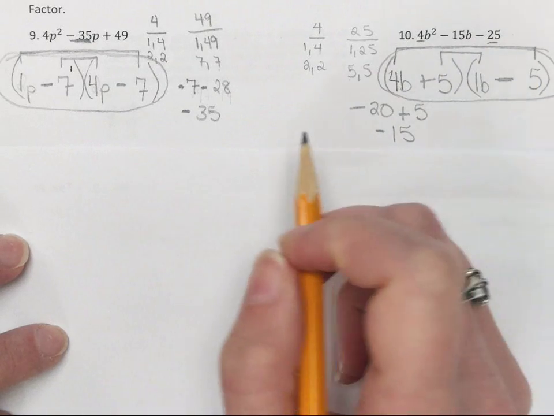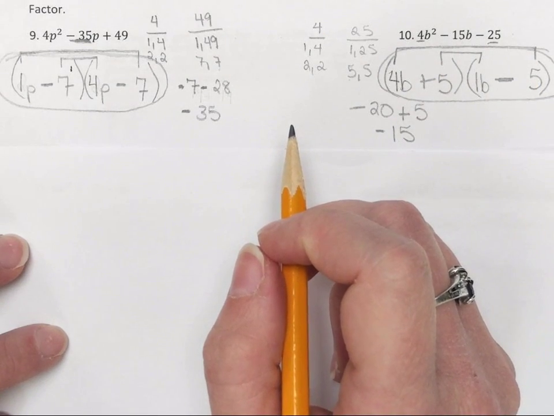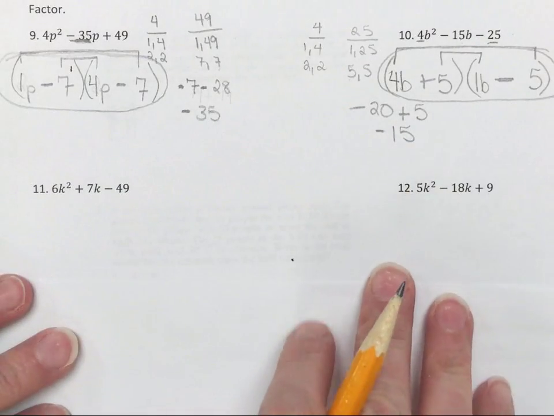We're going to factor every week. Don't worry, because it's not going away. Factor. All right, so we'll do the other 2 tomorrow, and then we'll be done.